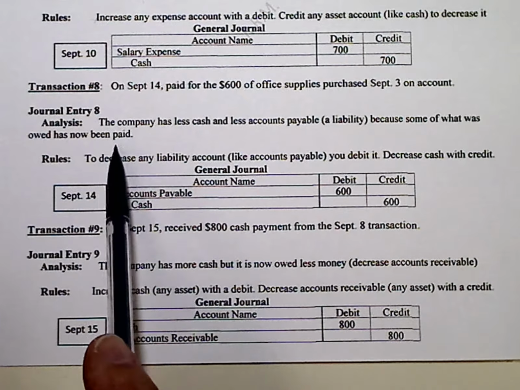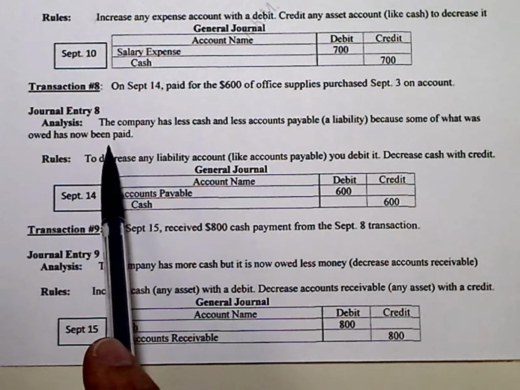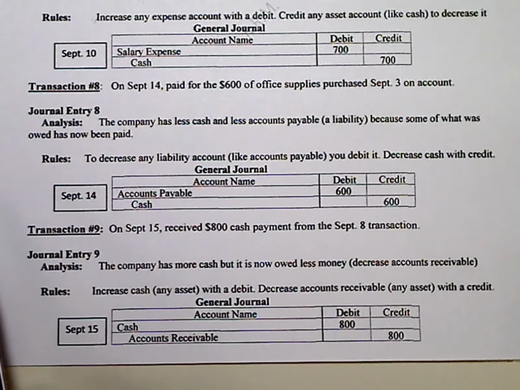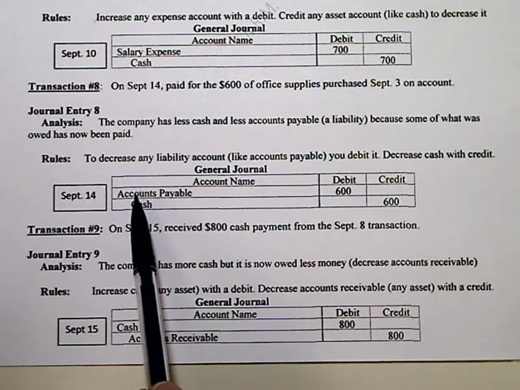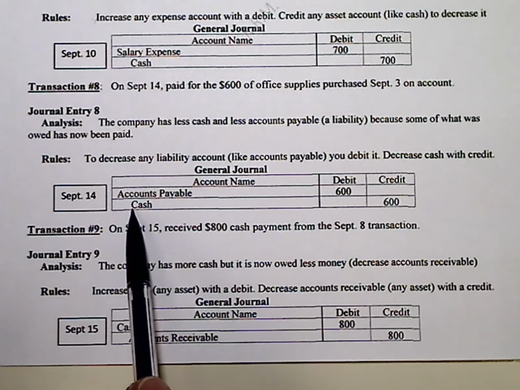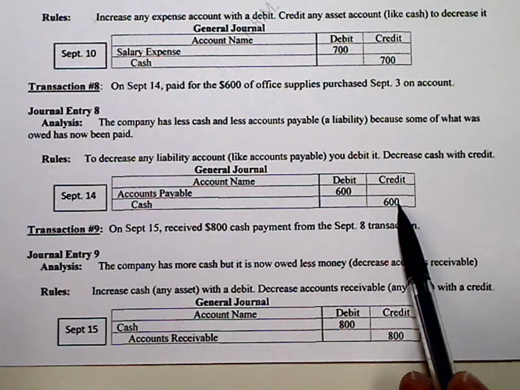Here's the analysis of that. We're paying something that we owe. As a result of that transaction, we've got less cash and we've got less accounts payable. Two things going down in this case. Decrease accounts payable, we do not owe that $600 any longer, and decrease cash. Cash is going down.